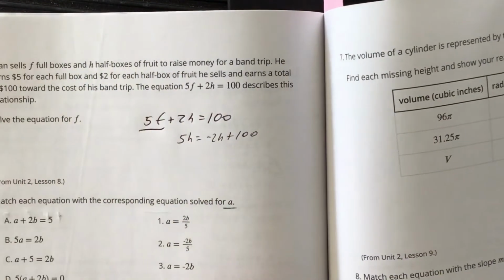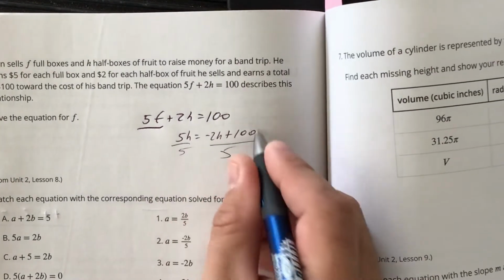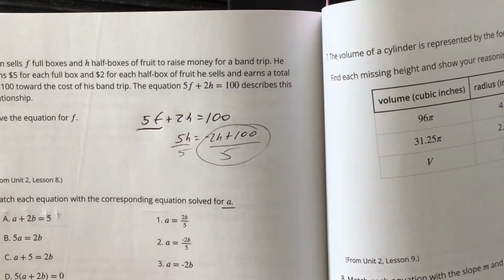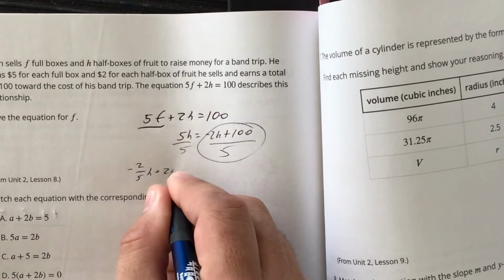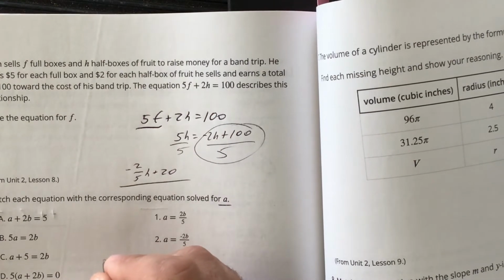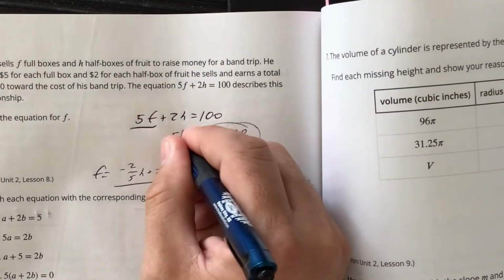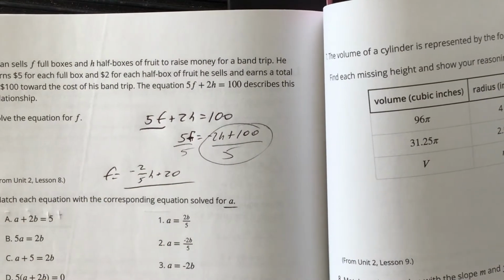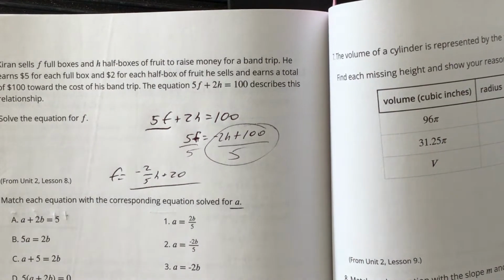That's fine. Last step, how do I get rid of the 5? Divide by 5. So here would be my answer. But you could split it up and say negative 2 over 5h plus 20 as well. Could it not be 20 minus 2 over 5? Yes, I said the order did not matter, Georgia. But that is correct.